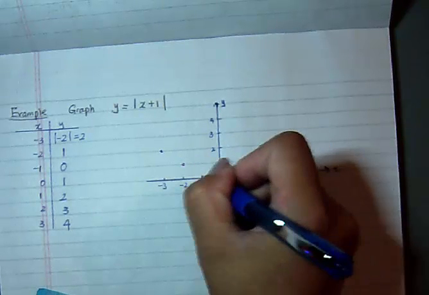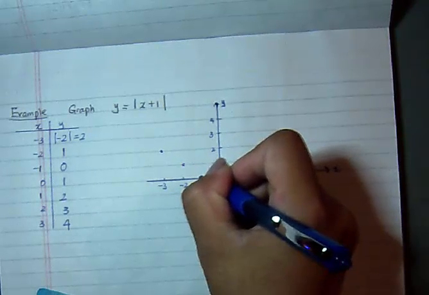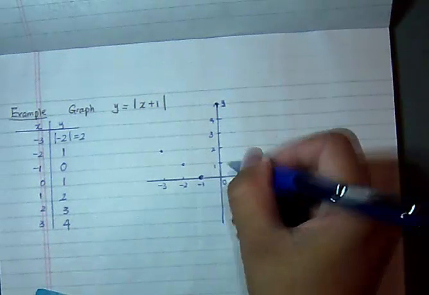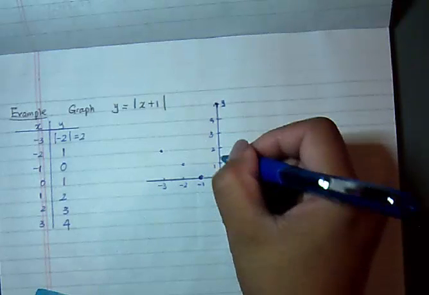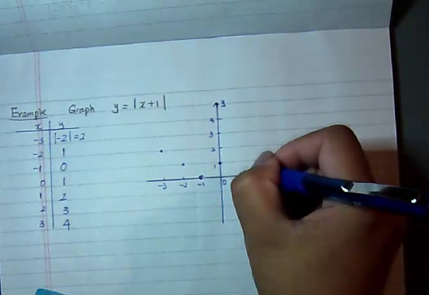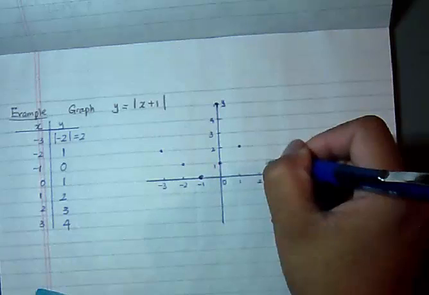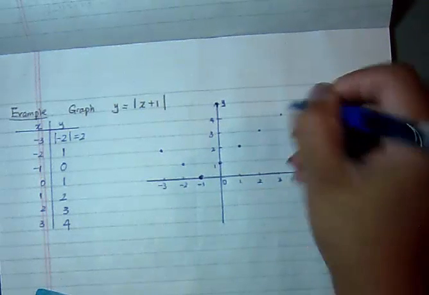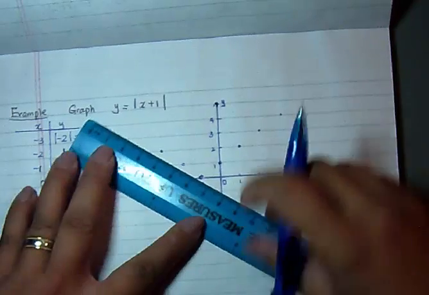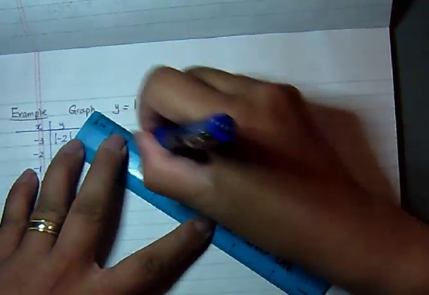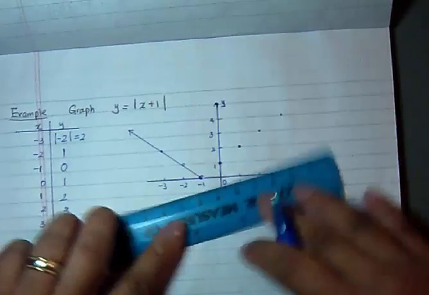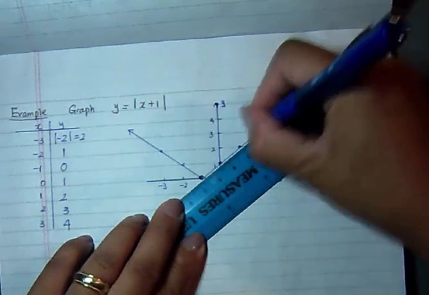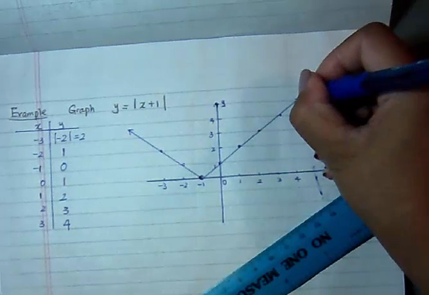-1, 0. So from the last example, you might notice this is our x-intercept, right? And 0 is corresponding to 1, and 1 corresponding to 2, and 2 is 3, and 3 is 4, right here. I'm going to connect those points, and you can see it's a V shape. So that's what absolute value functions look like, just maybe positioned a little bit differently.